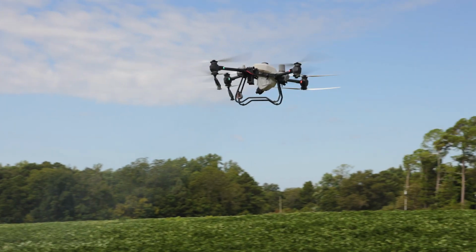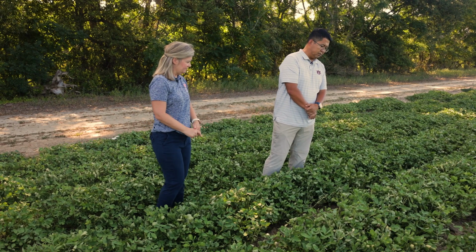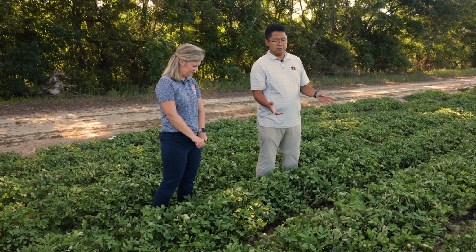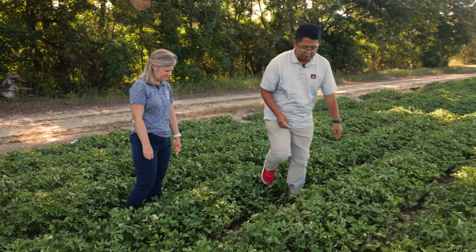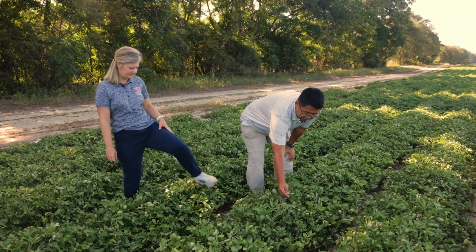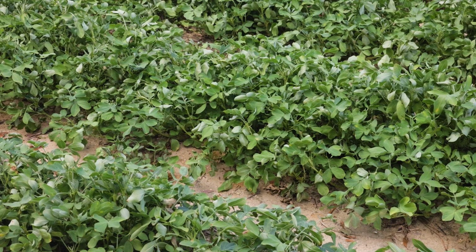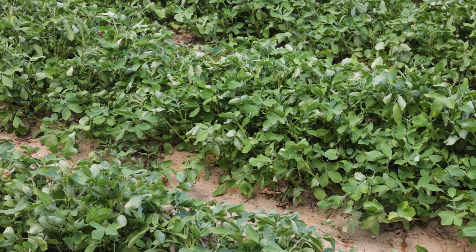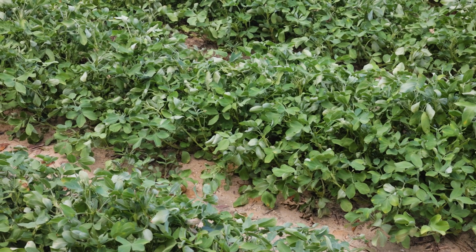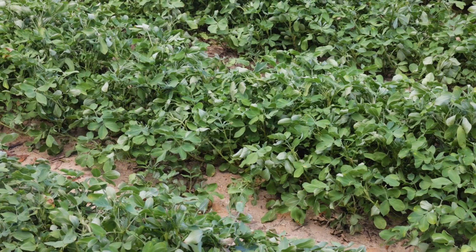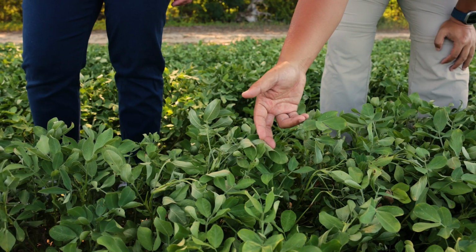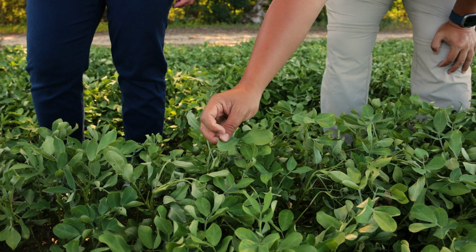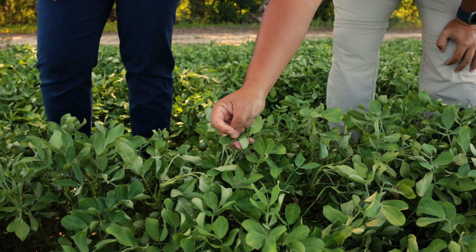So we're looking at some drought-stressed plants, and the most obvious sign is the leaf rolling over the top of the plant. It happens everywhere. You can see the bottom of the leaf now is facing up, right? And there's a color difference between the top of the leaf and the bottom of the leaf.